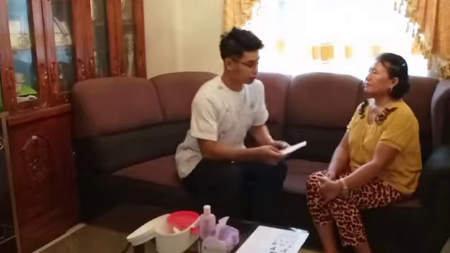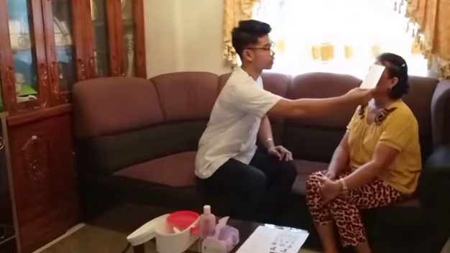Next procedure is I'm going to perform the cover test. I'm going to ask my client to stare straight ahead and focus on a distant object, okay? So I'm going to cover one of my client's eyes, and I'm going to observe the uncovered eye for eye movement, okay? And I'm going to repeat covering the eye on the opposite eye, okay? Mom, I'm going to uncover your eye. Is it okay? Yes. I'm going first to cover your left eye, and I want you to focus on a distant object. Is it clear? All right. I want you to focus on a distant object.